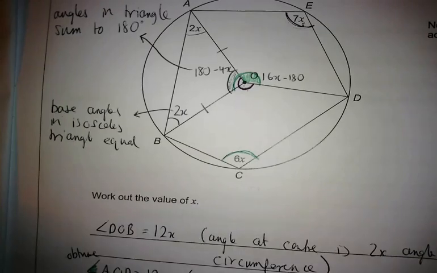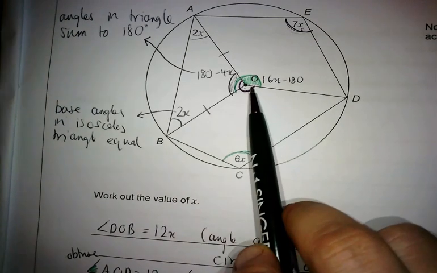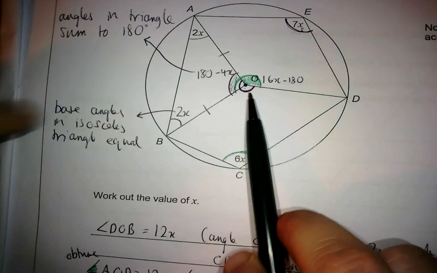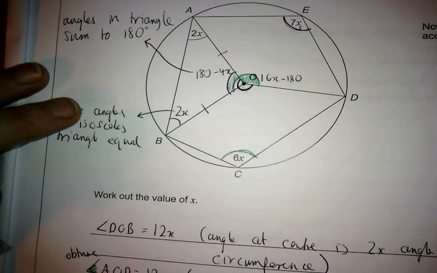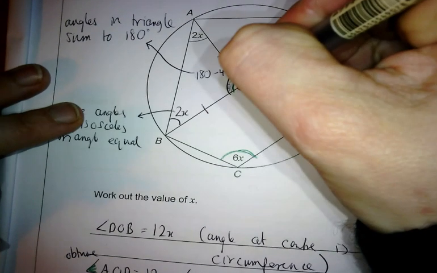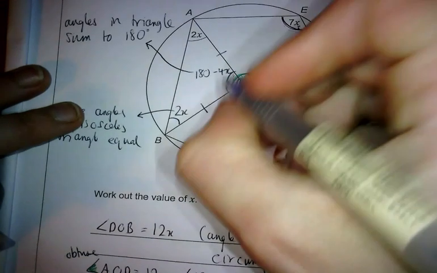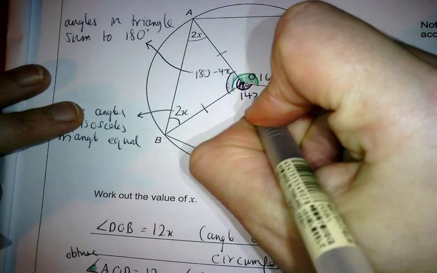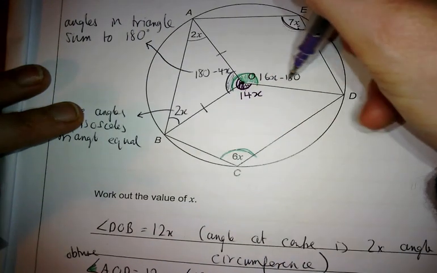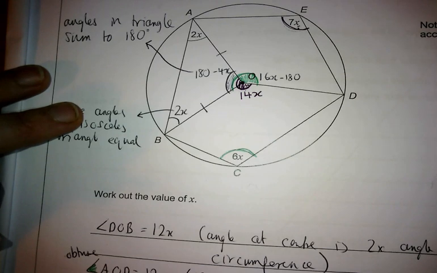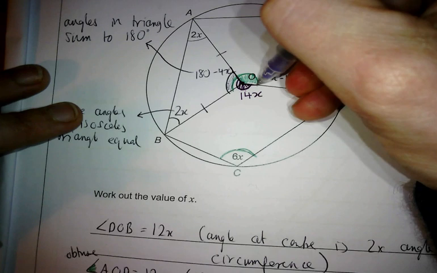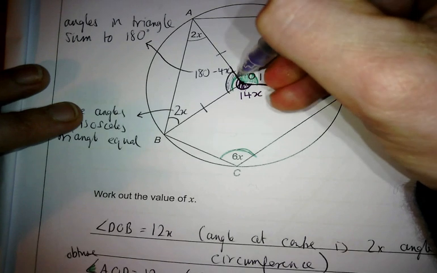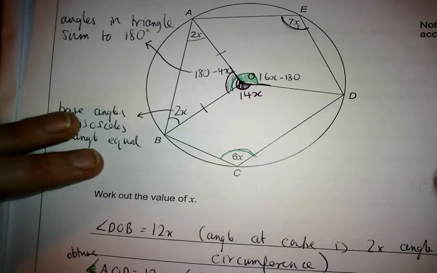And finally, I think I've got enough information now to form an equation and solve to find x, because I can see I've got angles around a point at this stage. So let's take my purple one that I just worked out, which was 14x, and then this green one is 16x minus 180, and they add together, so they're two angles around a point, so they add together to make 360, because angles around a point sum to 360.